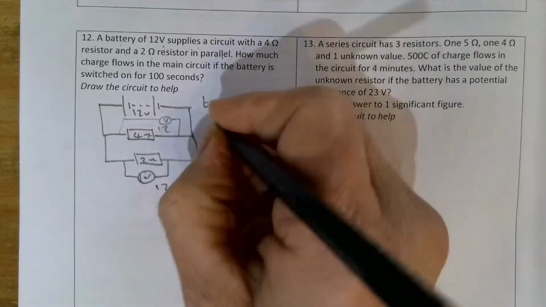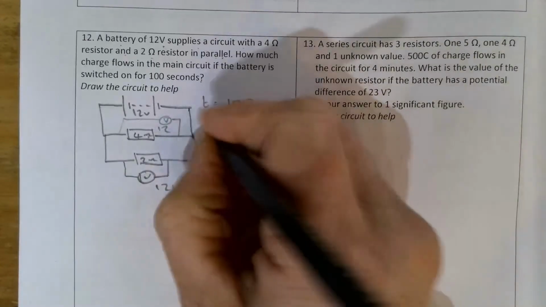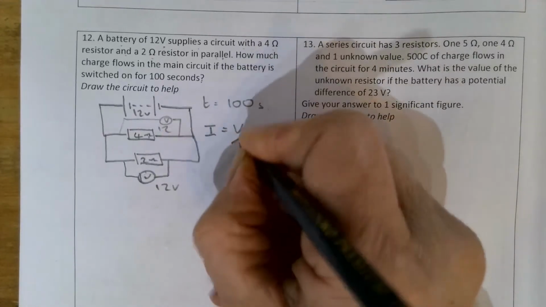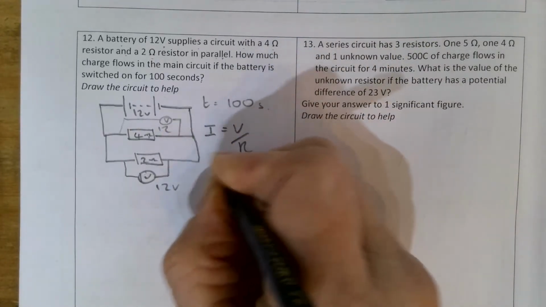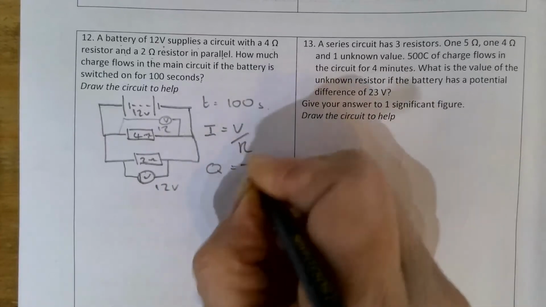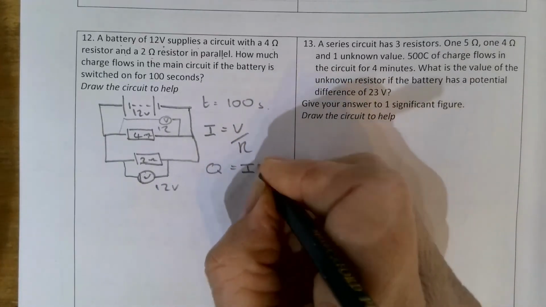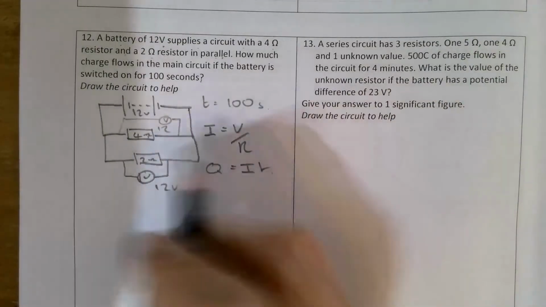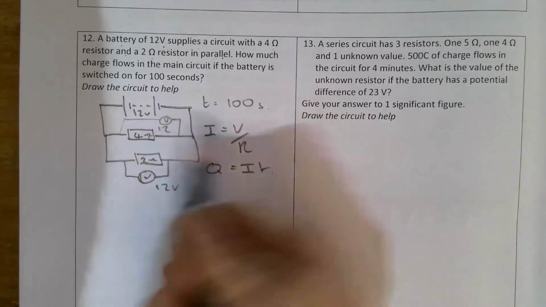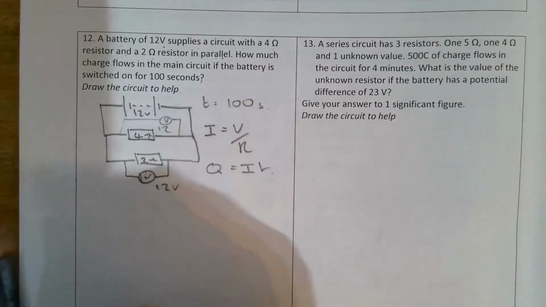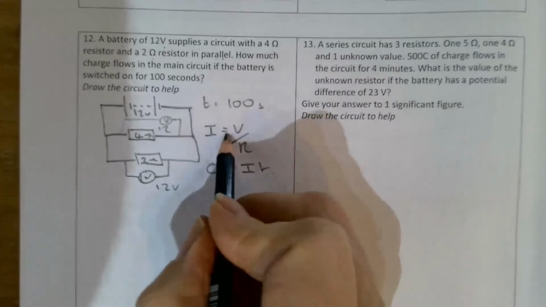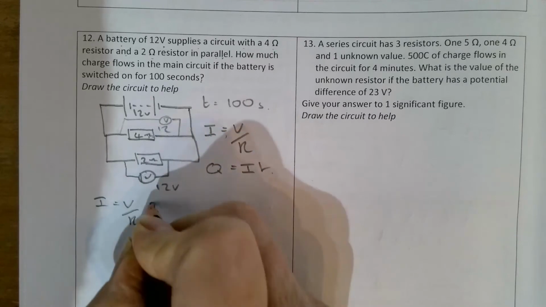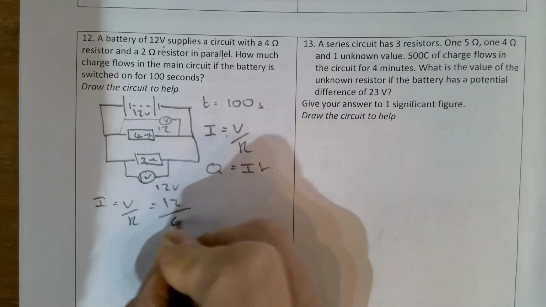And if I know my current, then I can calculate my charge, because I will equal V over R and Q is equal to IT. So let's have a look at this then. The current flowing through this circuit will be, I is equal to V over R. So V is 12, R is 4.